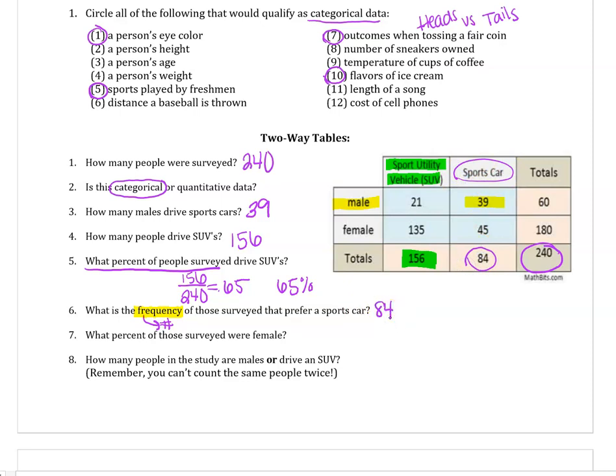What percent of those surveyed were female? So again, out of everybody, the total number of females is 180. So I would do 180 divided by 240, which is 0.75. That means 75% of our study was female.